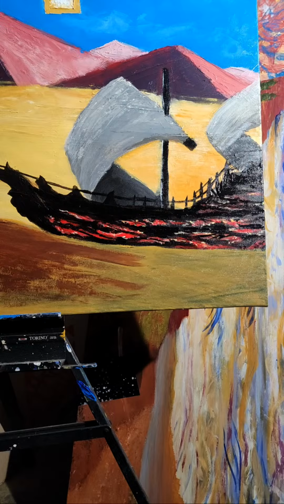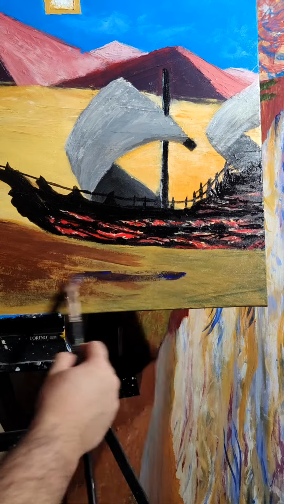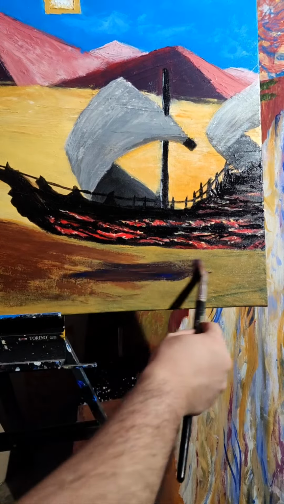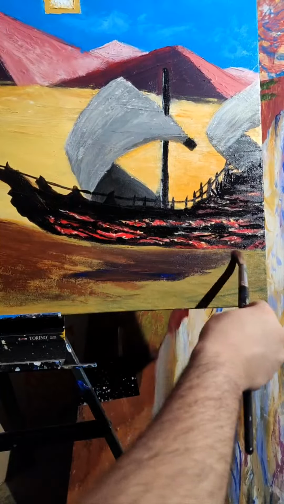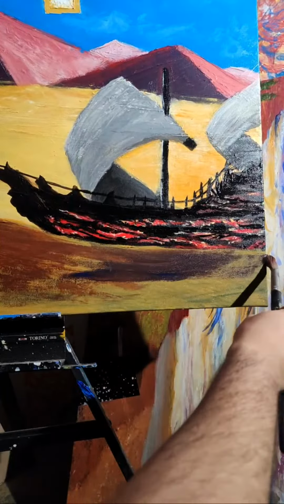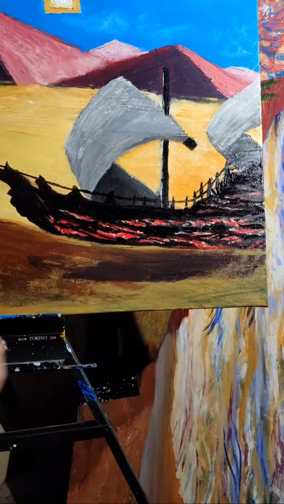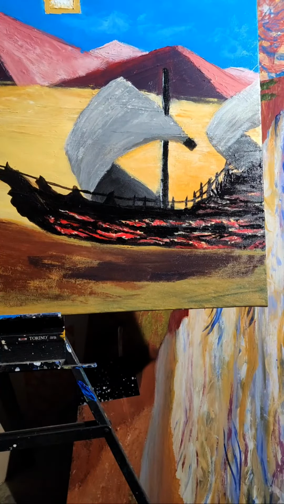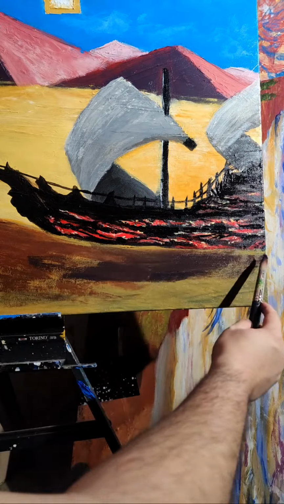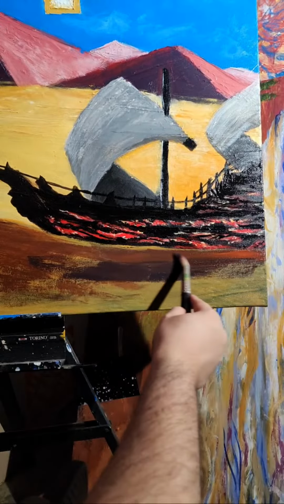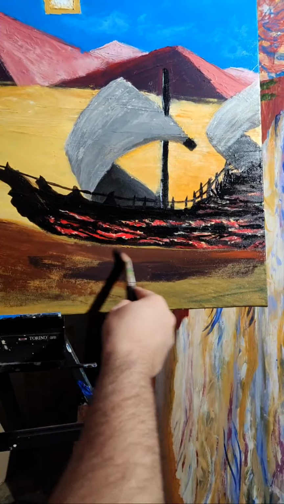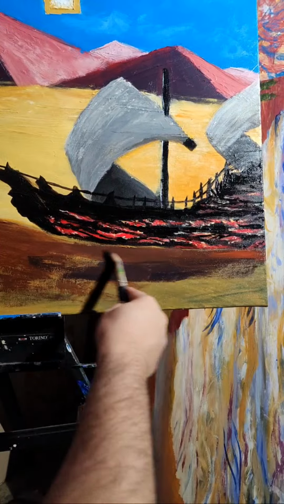Alright, let's do this. And so again, this isn't water, this is sand. They are sailing through sand. I just need this sand to be in some kind of shadow that's darker than the one behind it.